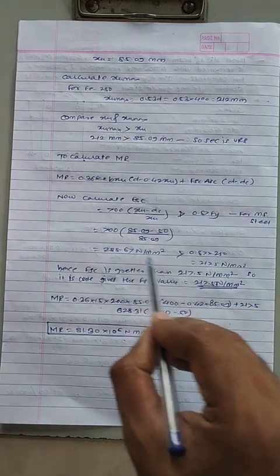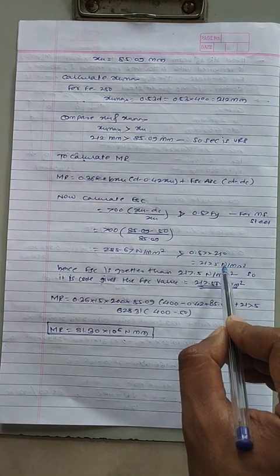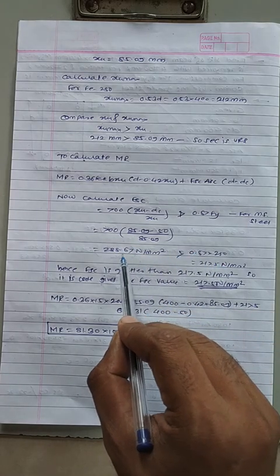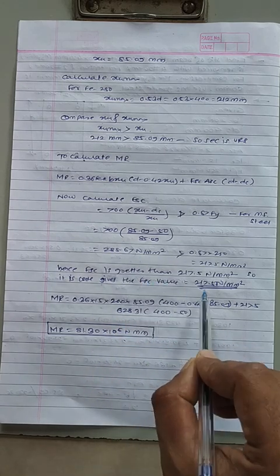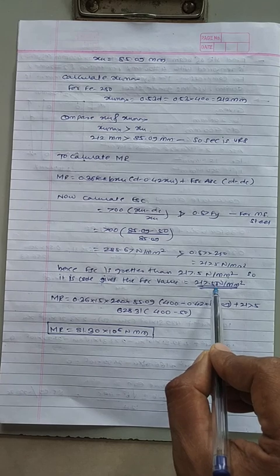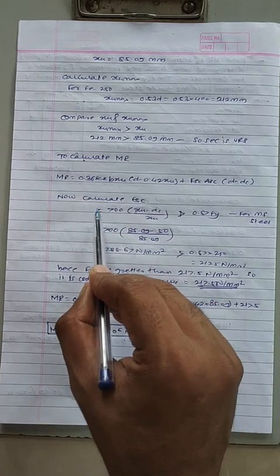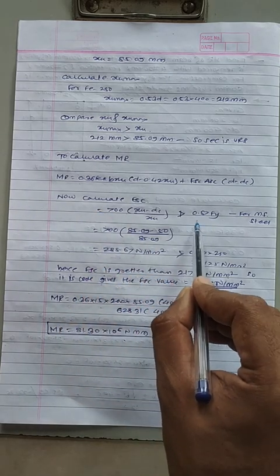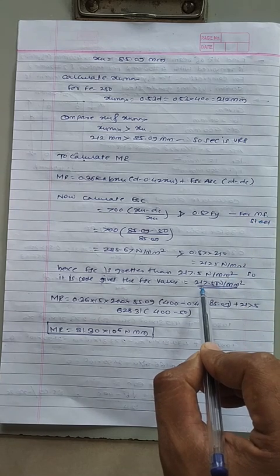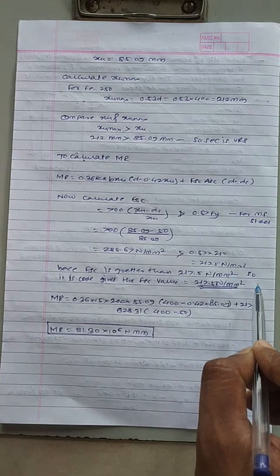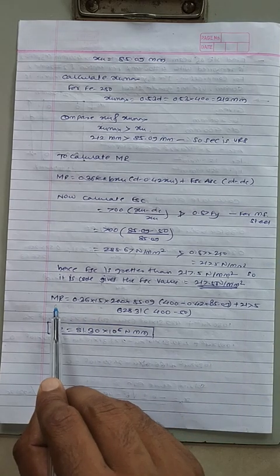So it is greater than 217.5. So the IS code does not permit us to use that 288.67 value. So the fsc value will be 217.5. Once again I repeat, this fsc value should not exceed 0.87 fy for mild steel. So the fsc value is restricted up to 217.5 Newton per mm square. Put in all values in the equation.